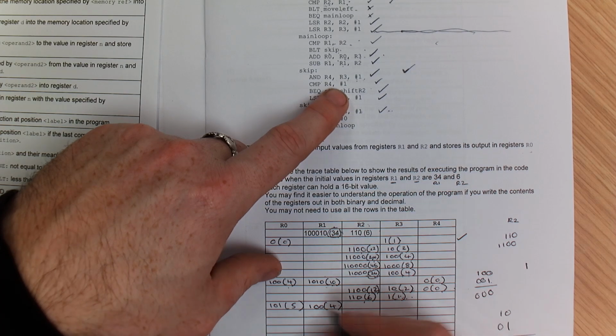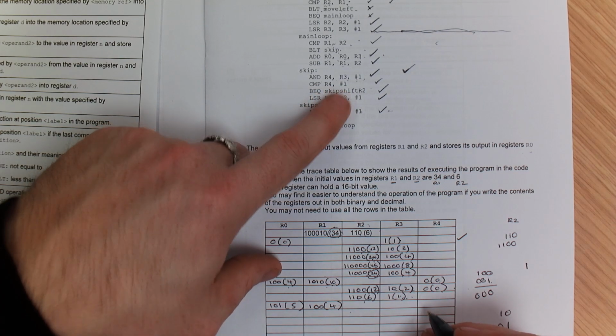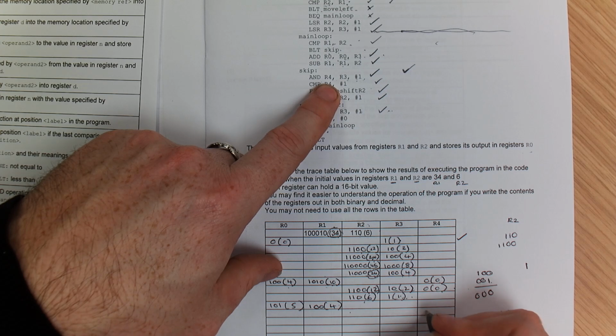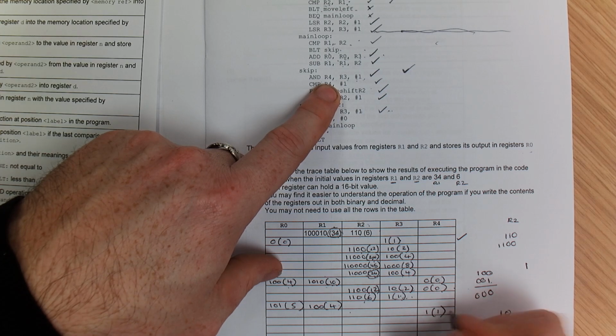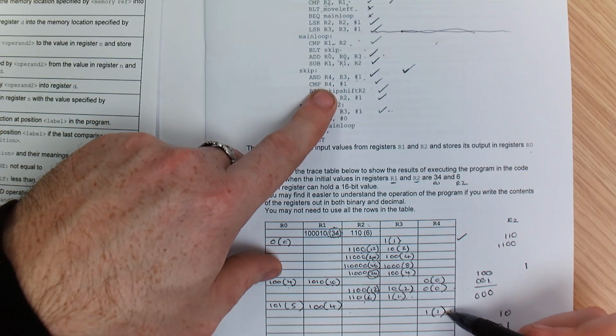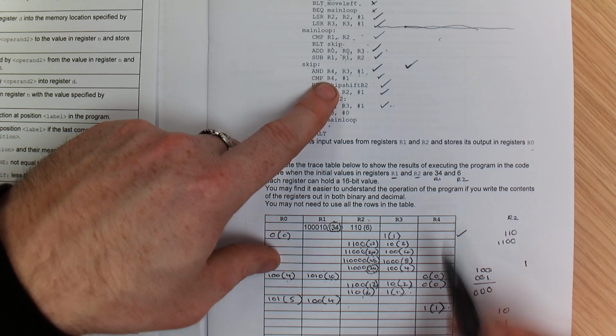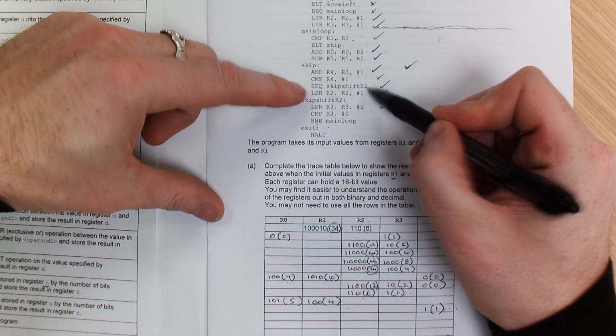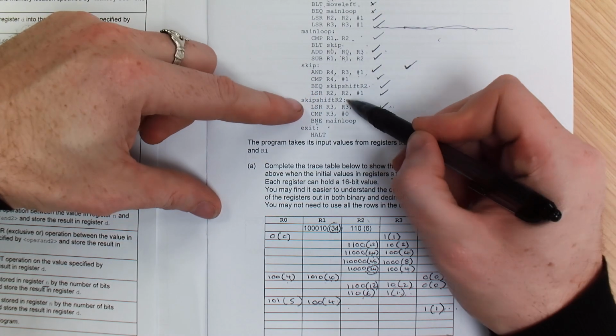Alright, so down here, and the result is stored in R4. So I've got a 1 here. And then compare R4 to the number 1. Are they equal? Yeah, so jump straight to this.